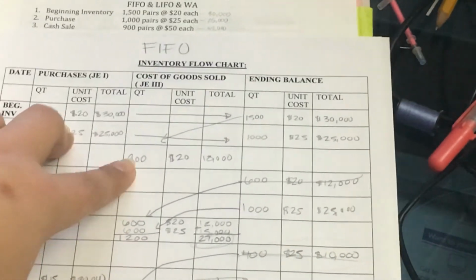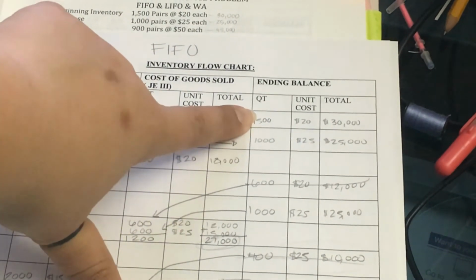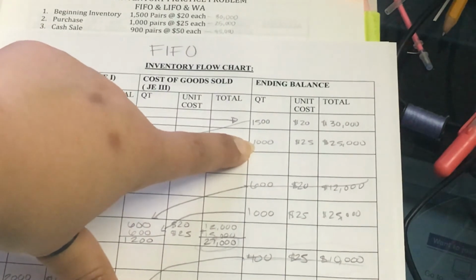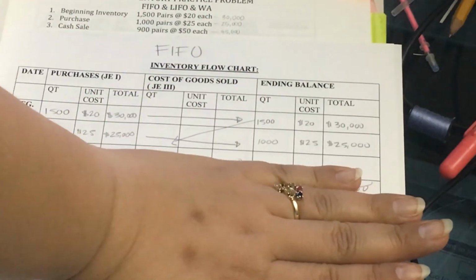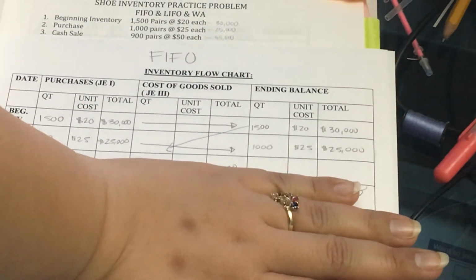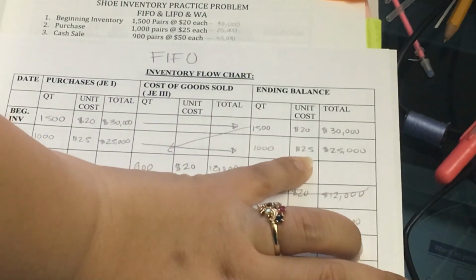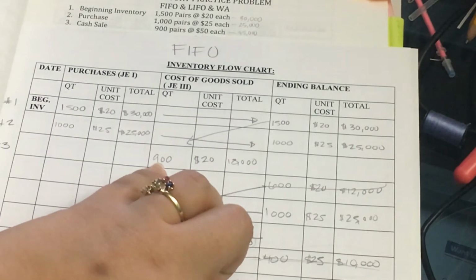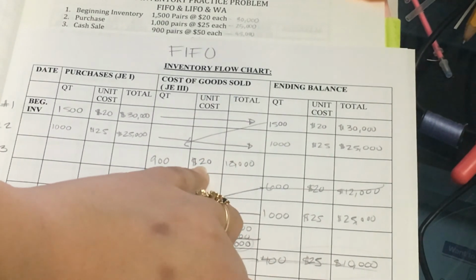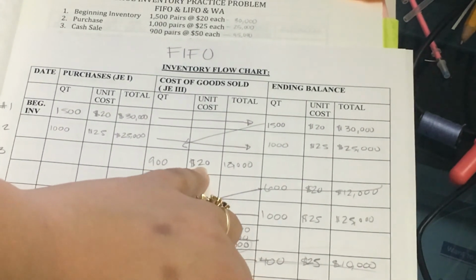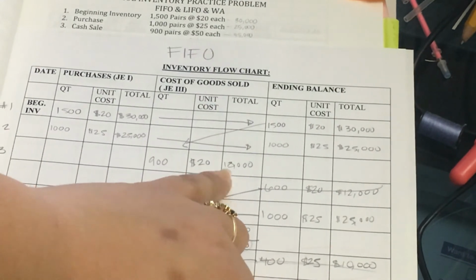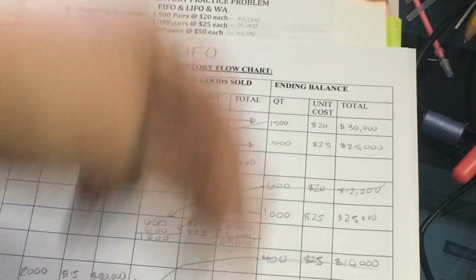We sold 900 units. Instead of grabbing from here, we're grabbing from this bundle over here. As of now, that's how much we have at that moment. So you're grabbing from this, and that's how much it cost you. You would put 900 at $25 each, multiply that, and you'll get the number. And that's how you keep going.